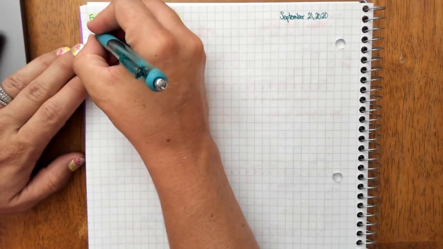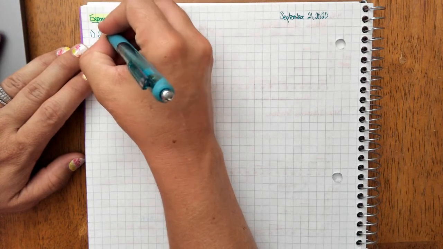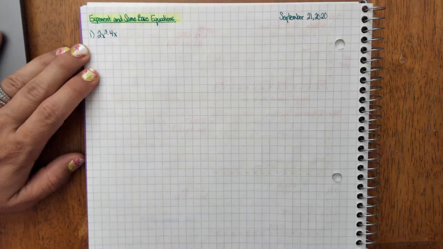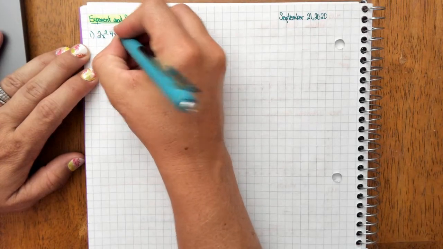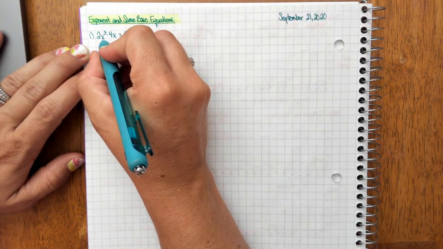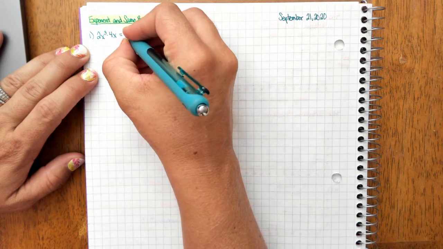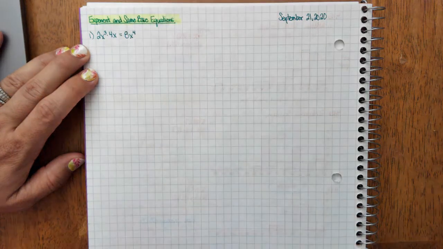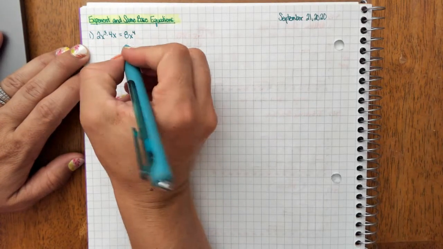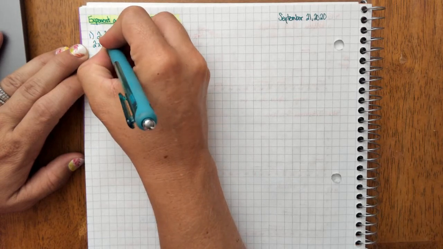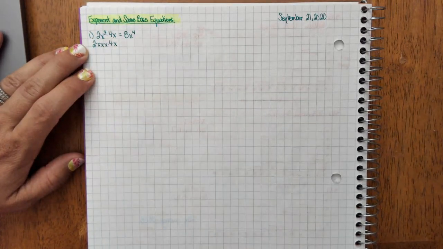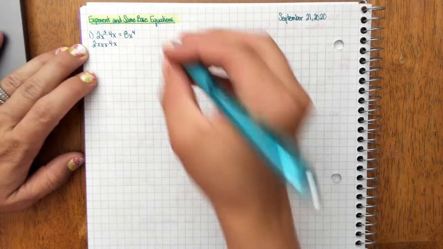So starting out pretty simple, 2x cubed times 4x. Remember, on a problem like this, you multiply 2 and 4 to get 8. And then we have 3 x's here and 1 x here. So essentially you add your exponents and it's 8x to the 4th. Because remember, what we did in Math 1, this was 2 times x times x times x times 4 times x. And we can see that there's 4 x's there when we multiply it out.